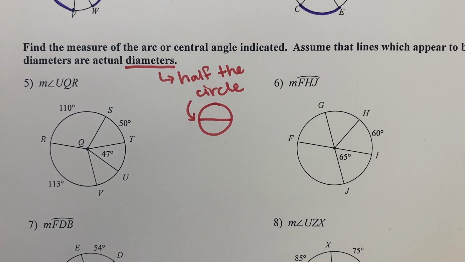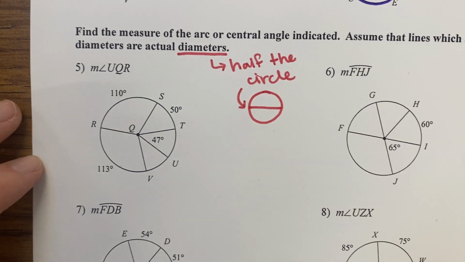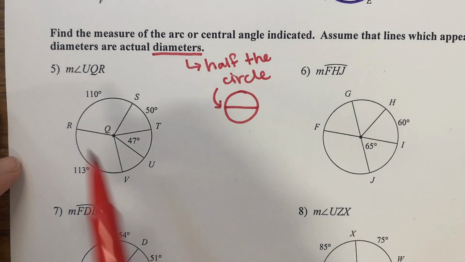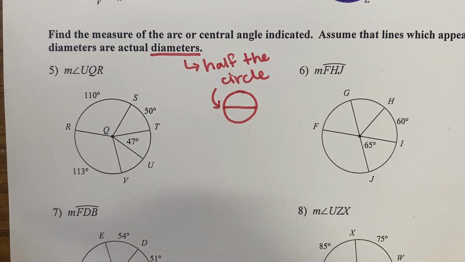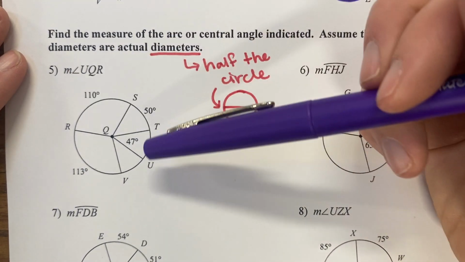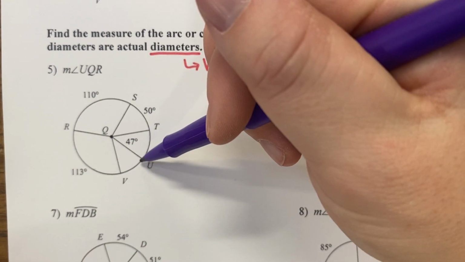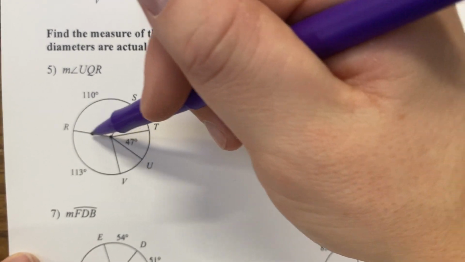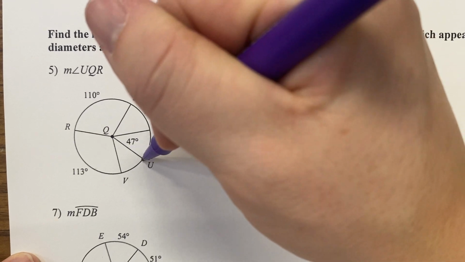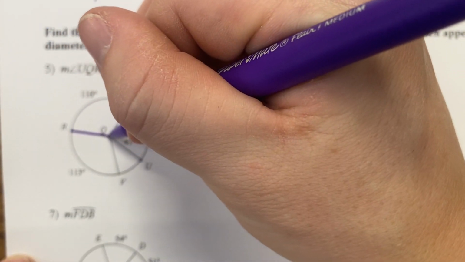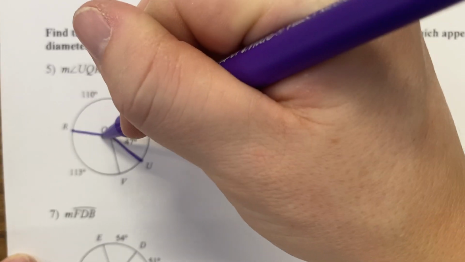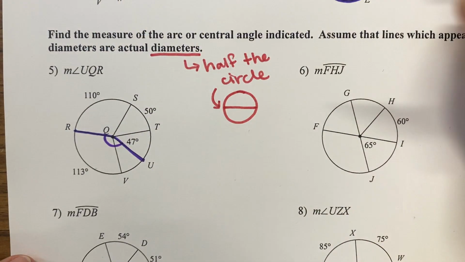Okay, so let's go ahead and look at number 5. So it's asking us to find the measure of angle UQR. Okay, first of all, let's identify what angle it's actually wanting us to find. Okay, so find U first. It's right here, UQR. Okay, so UQR, that would be this angle right there. It is that whole angle measure.